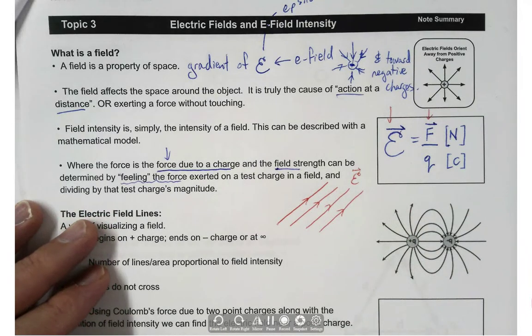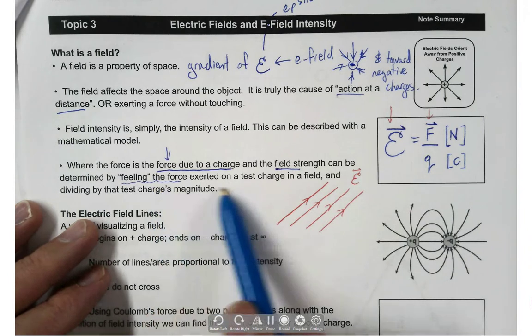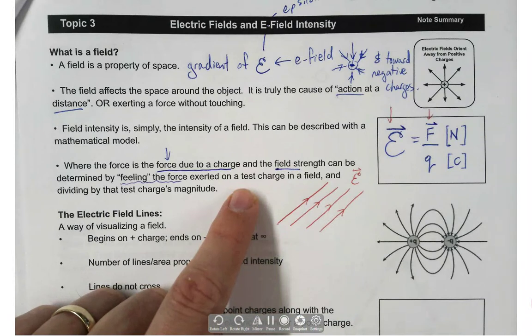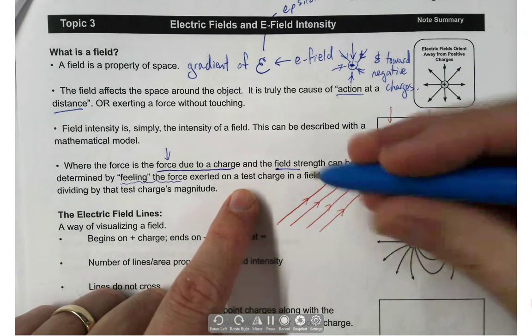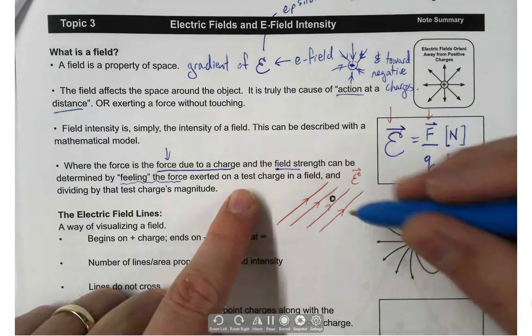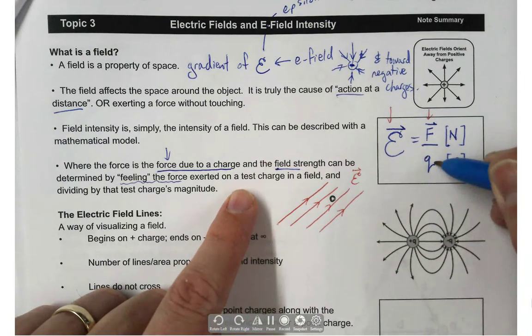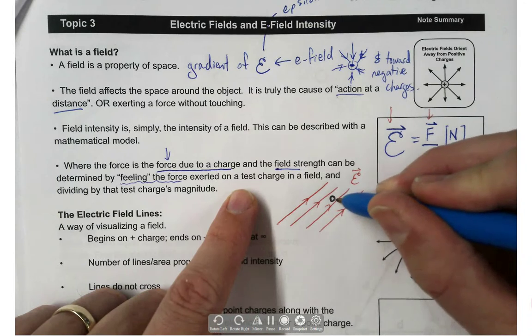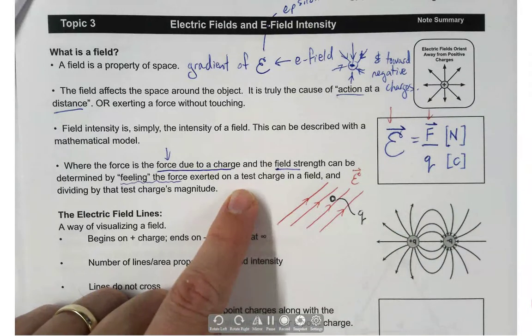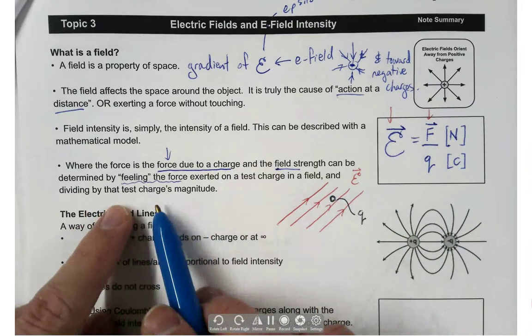And I want to finish this sentence. It says that it's feeling a force on a test charge in that field. All right, so a test charge would be a charge that finds itself inside of the field. This is our Q value that we were talking about with our equation. So I'll just kind of give myself a little label here. This is Q. And dividing by the test charge's magnitude.